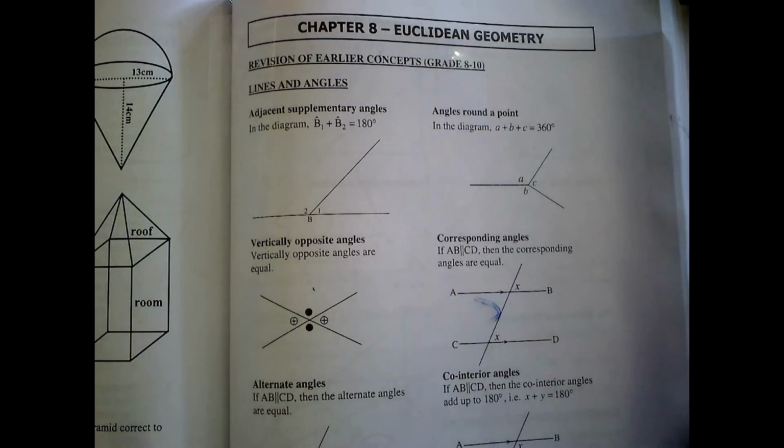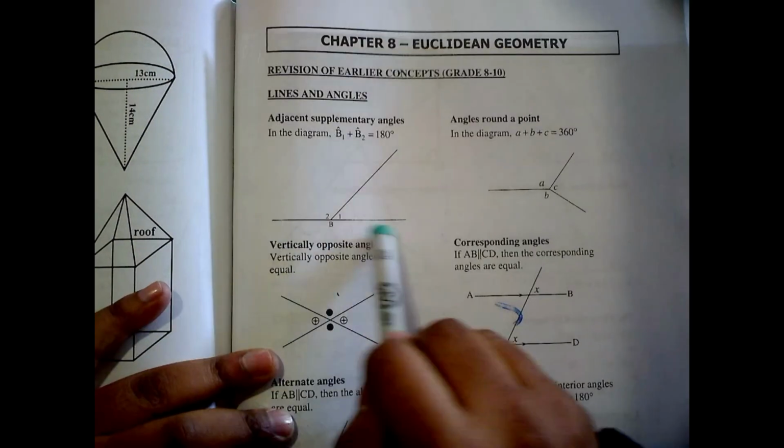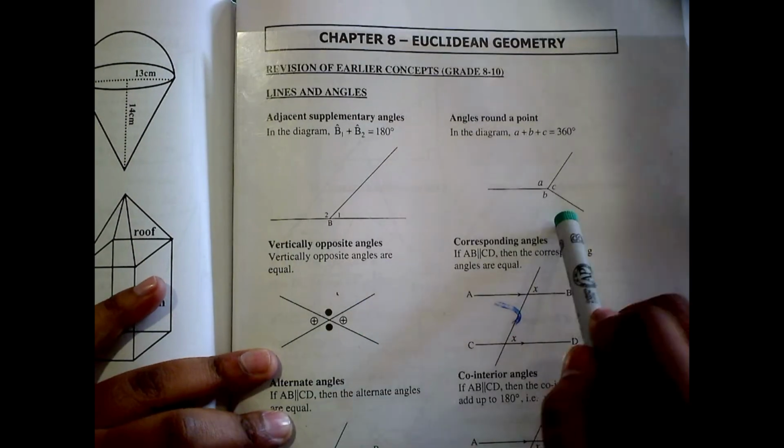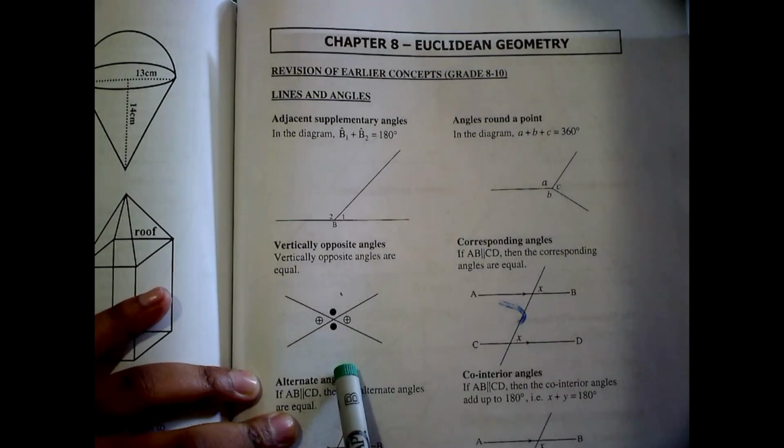As soon as you see a straight line, you must think of angles on a straight line equal to 180. You must think of angles around a point equal to 360. You must think of vertically opposite angles.